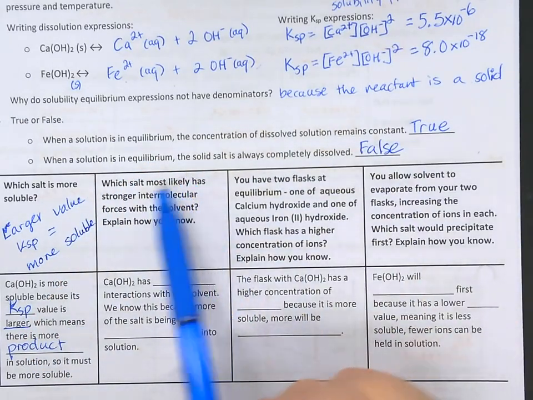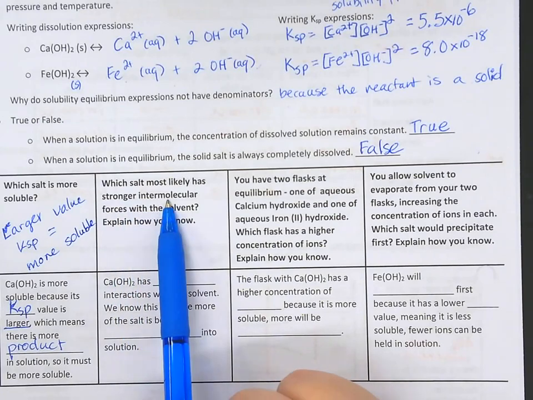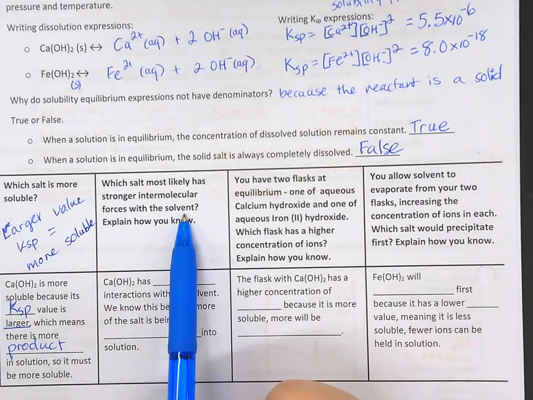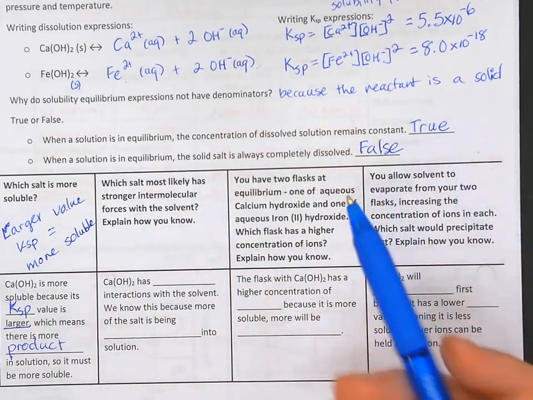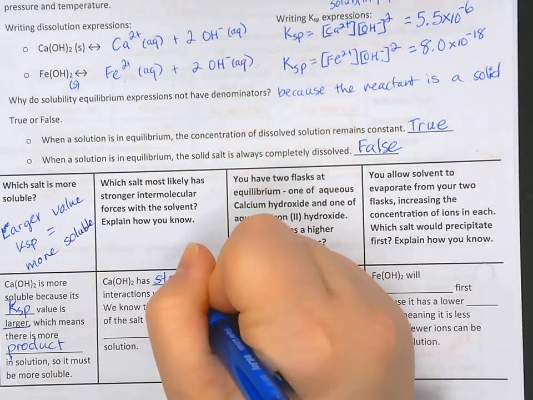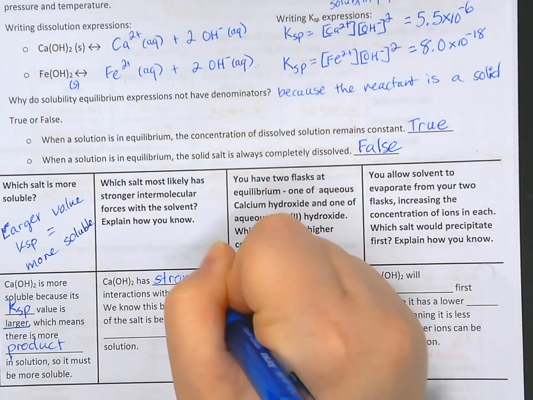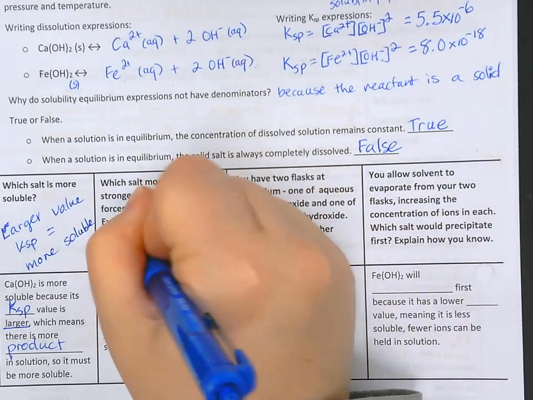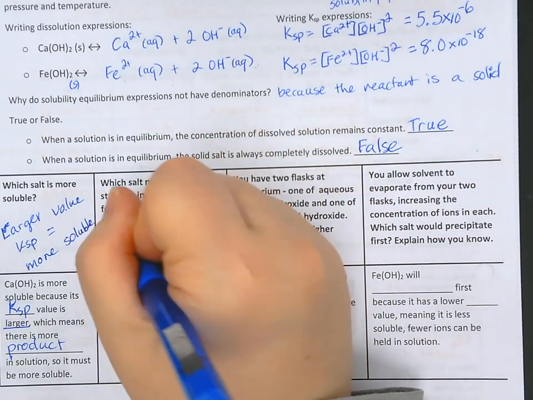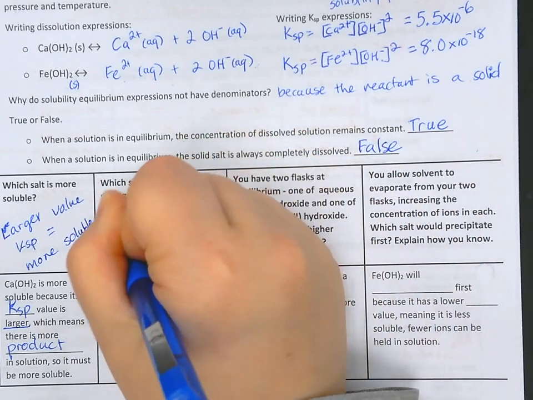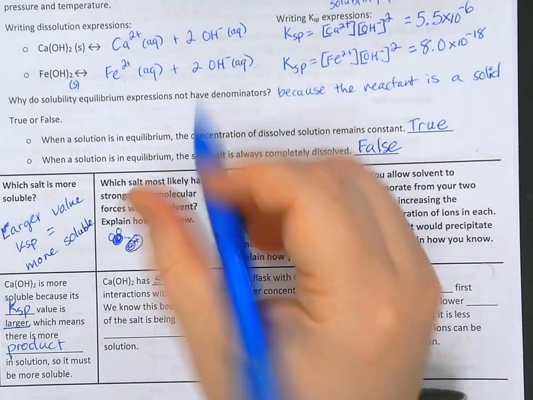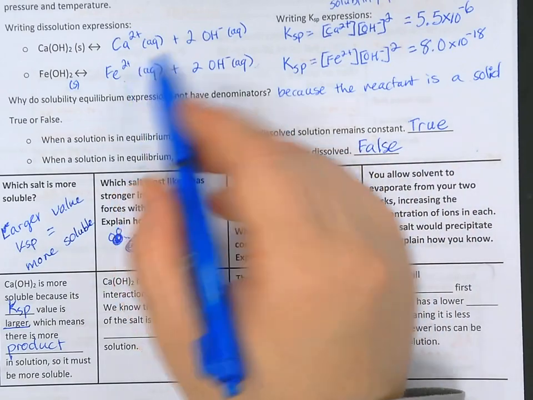Okay. So then, which salt most likely has stronger intermolecular forces with the solvent? So who's more attracted to the solvent? And we're going to explain how we know. So in this case, again, calcium hydroxide has stronger IMFs, or interactions, with the solvent. Remember, that would be our calcium ion, Ca2+, interacting with our little water molecules, right, our Mickey Mouse water. So that attraction between those would be stronger than iron's attraction to water.